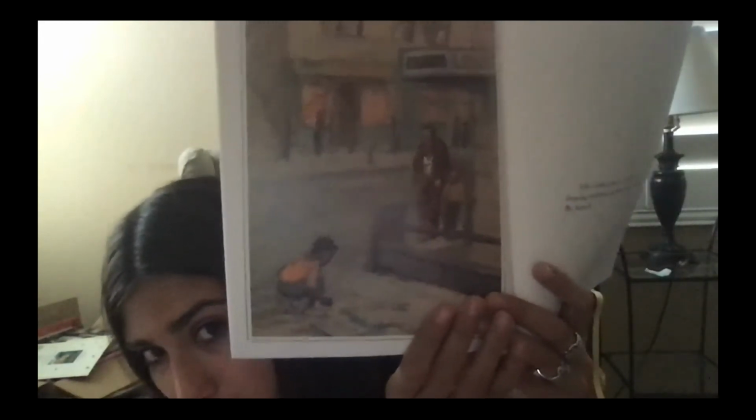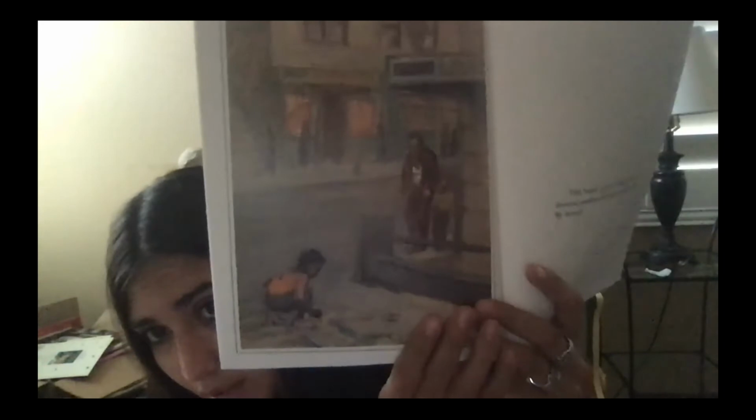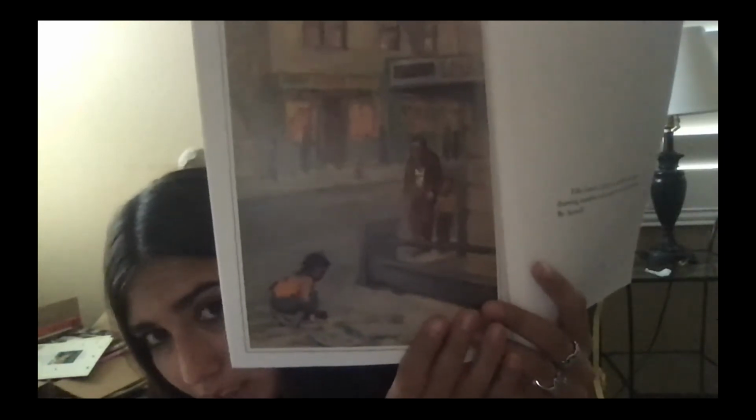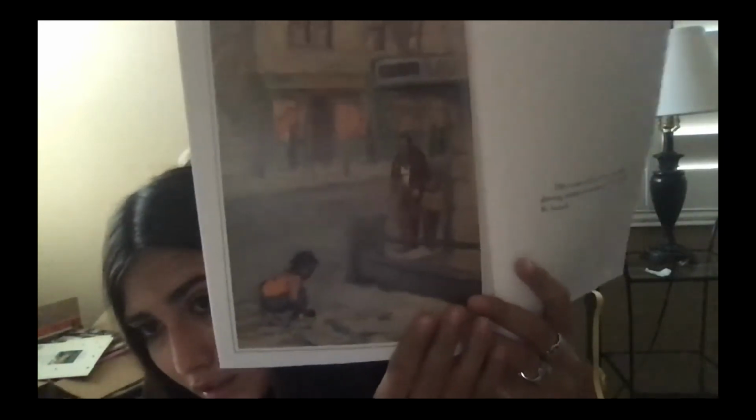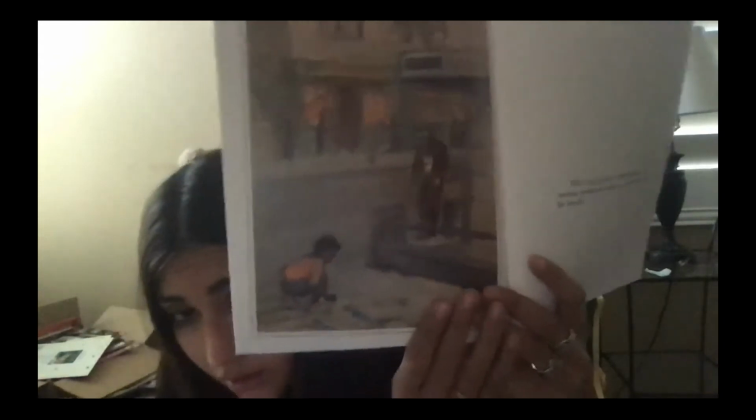So now we see characters. Are all the main characters there? What do you think? What do you think happened? Did an event happen in the story? Go ahead and write your guesses.